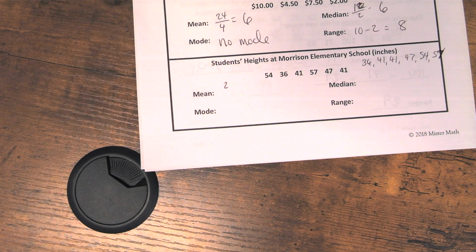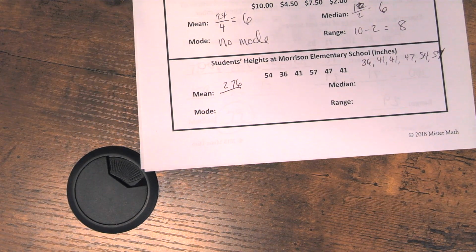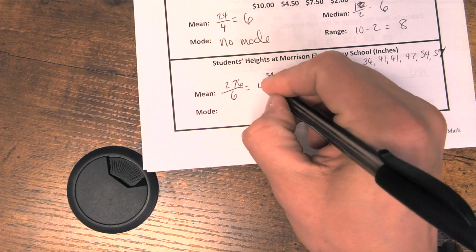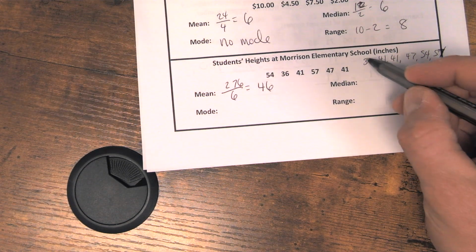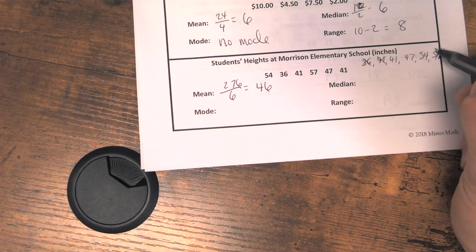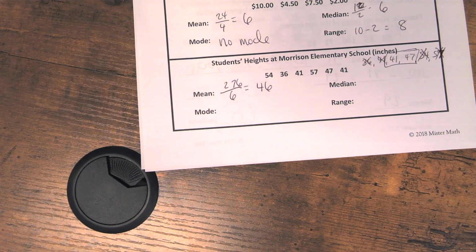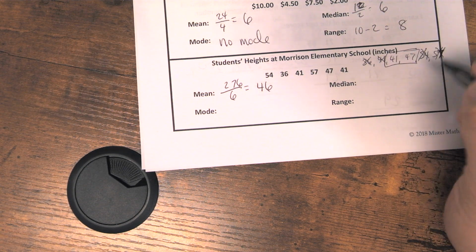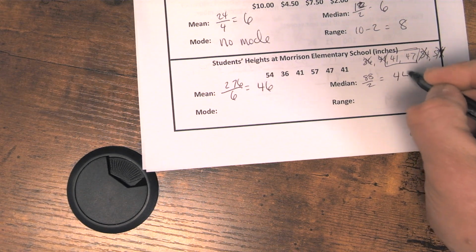Most of you have calculators, use them. That's why you have them. 276. It should be 276. Divided by 6. So we get 46. Okay, the median now, we start crossing out. There are 2 left over again, so we have to add them together. So 41 plus 47, 88, divided by 2, 44.